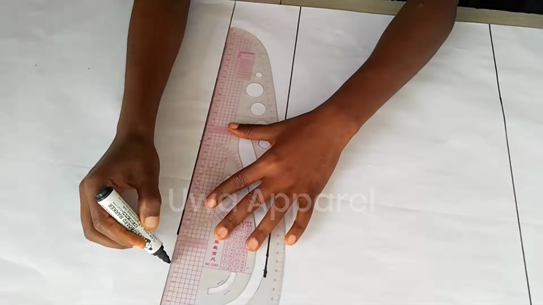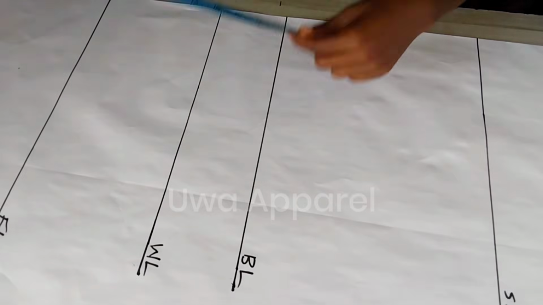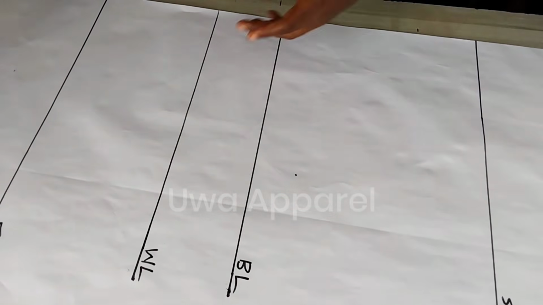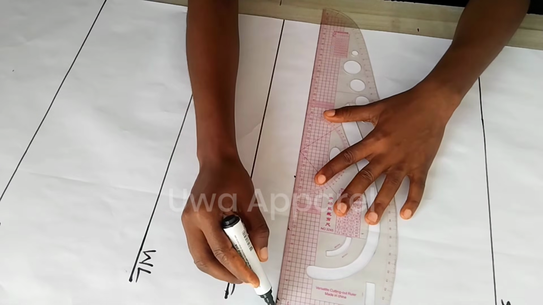So I'm also labeling them now. You can see the starting line, the bust line, the waistline, and the finishing line. So on the bust line, I went up by 2 inches, and then I'm going to be ruling a straight line across that point also.